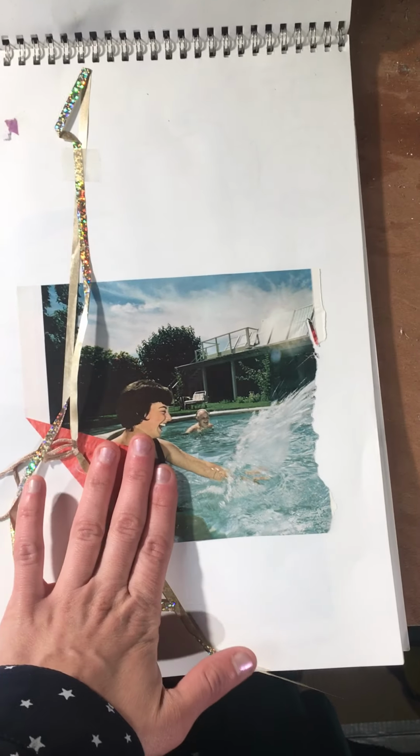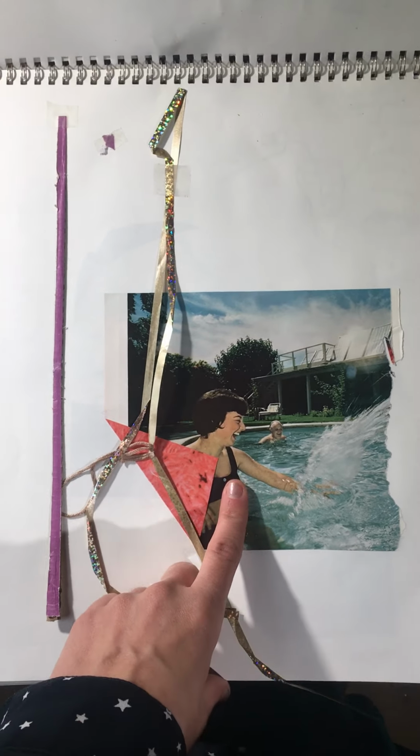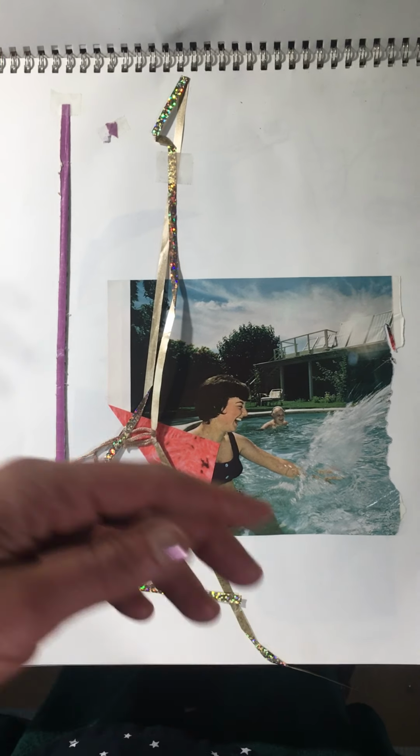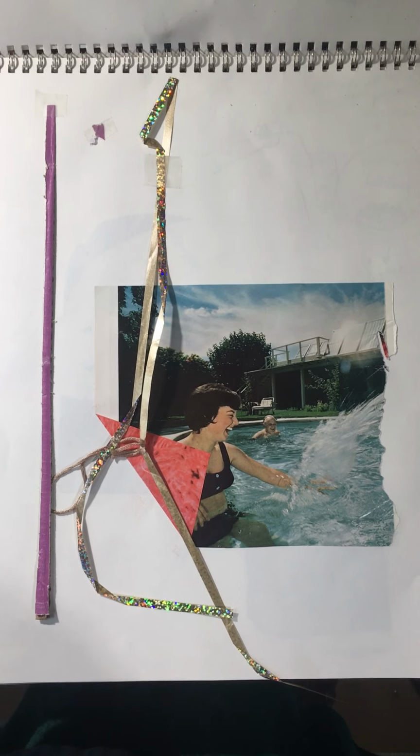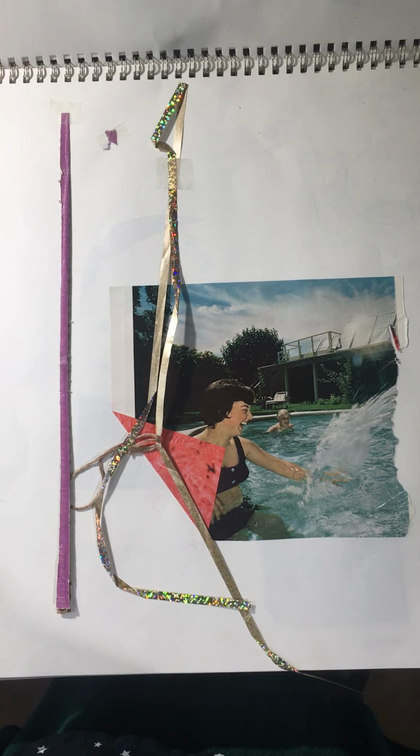You also don't have to find actual pictures of people. You can draw in parts of people or, again, cut out shapes that suggest them. There's lots of different options for how to approach this.